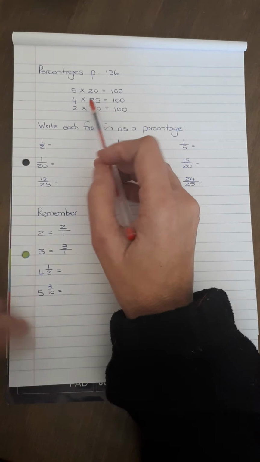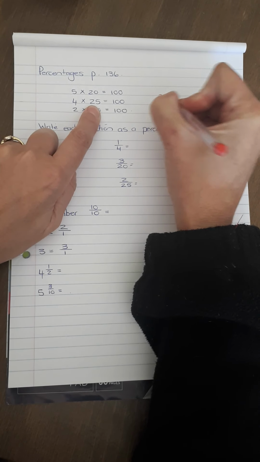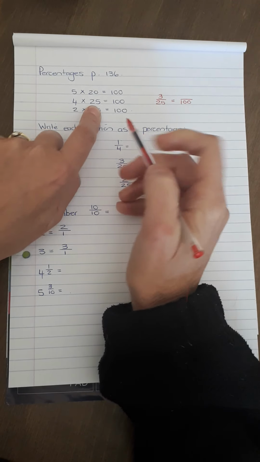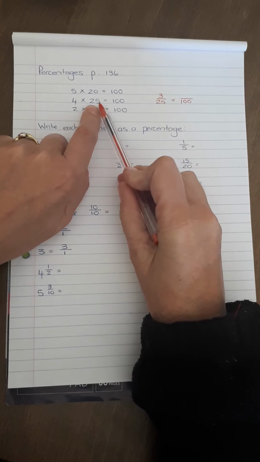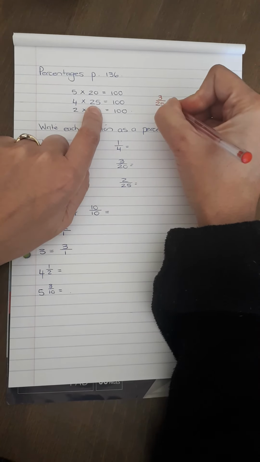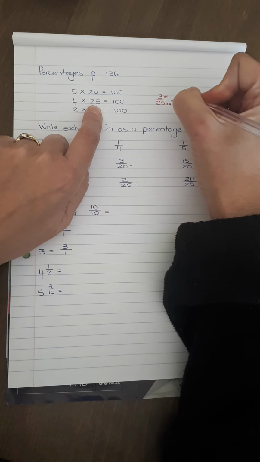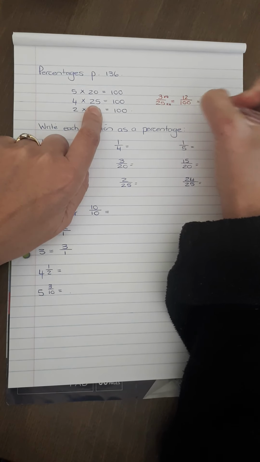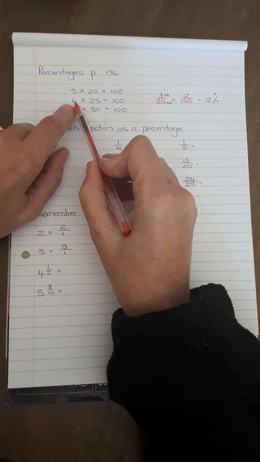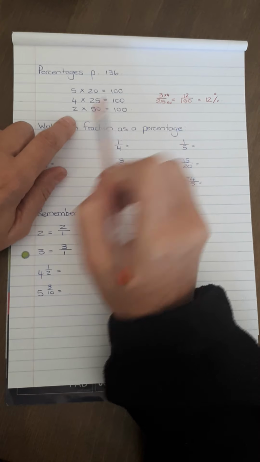So if I had a fraction, for example, 3 out of 25, and I want to know what that equal fraction will be out of 100, you need to know that 25 times 4 will give me 100. Then I can say times 4, and that will give me 3 times 4, which gives me 12, and then it's easy to work out 12%. Okay, so you've got to see this 4 times 25, and you've got to know that gives you 100. 2 times 50 equals 100.